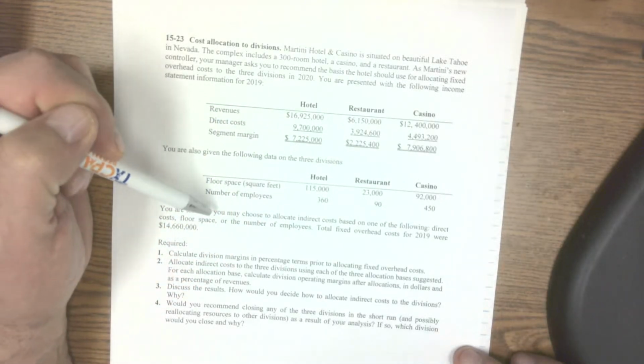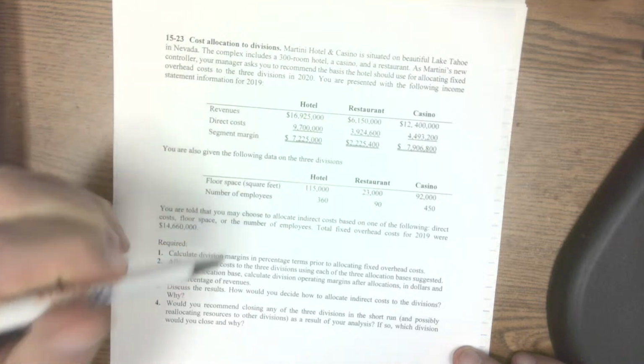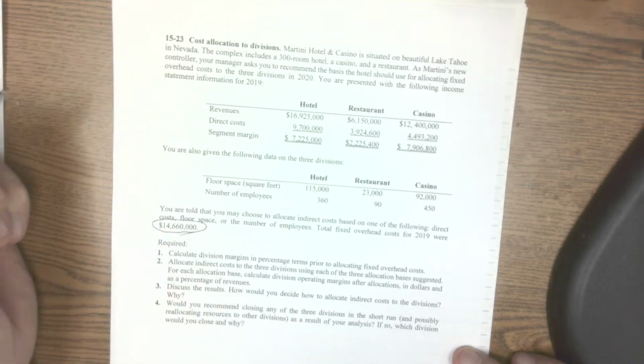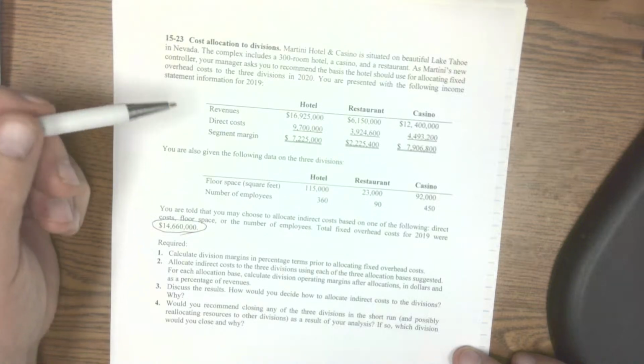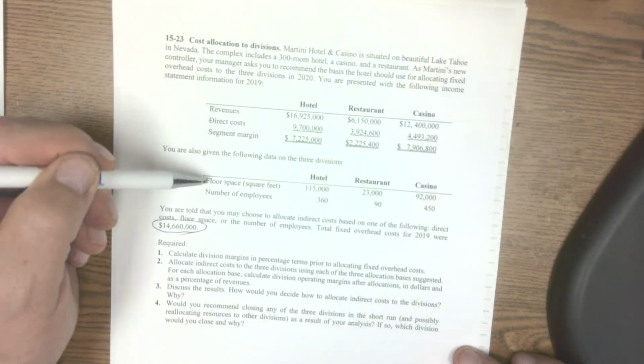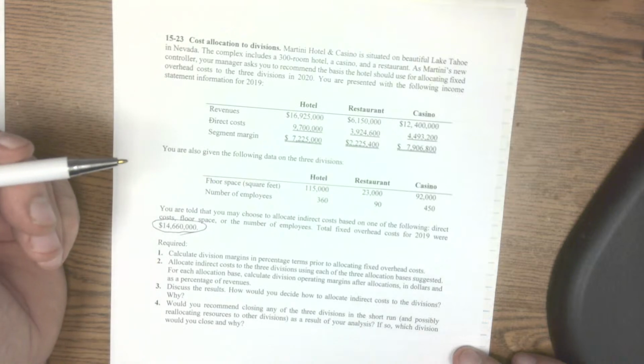And we are told down here that we can allocate the fixed overhead, which is 14,660,000, by either the direct costs, by the amount of floor space, or by the number of employees.